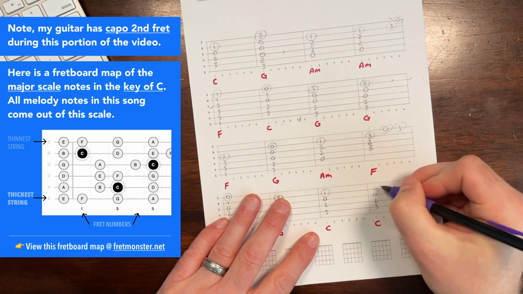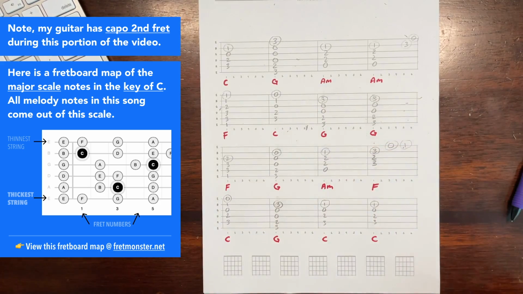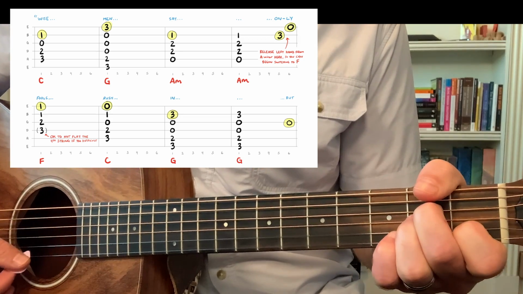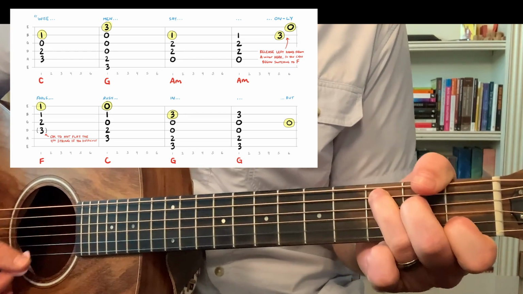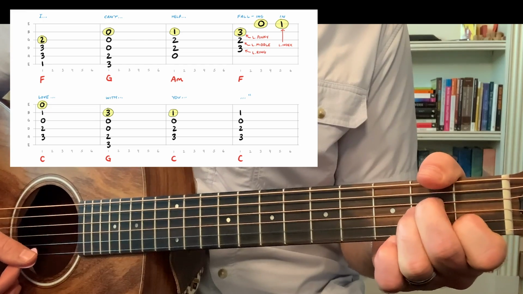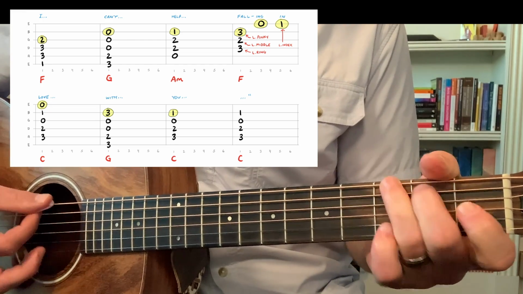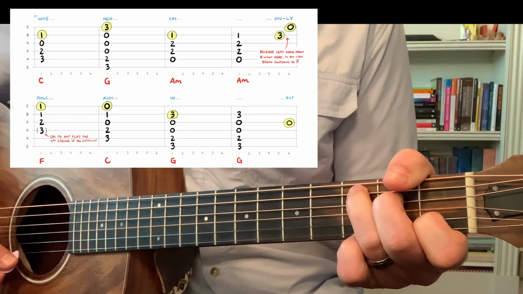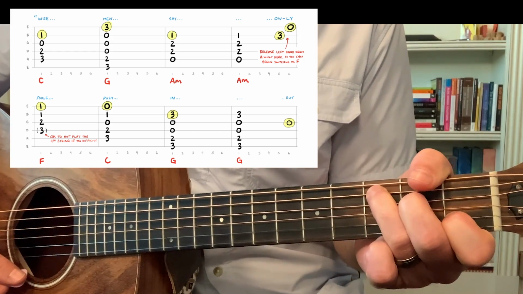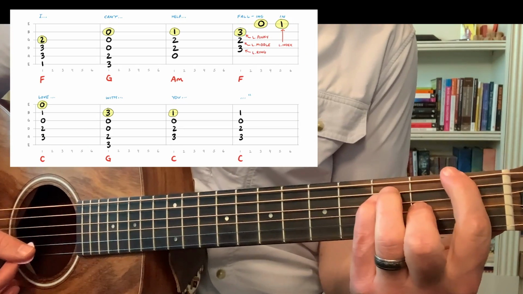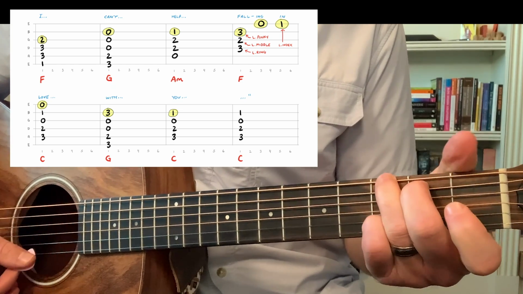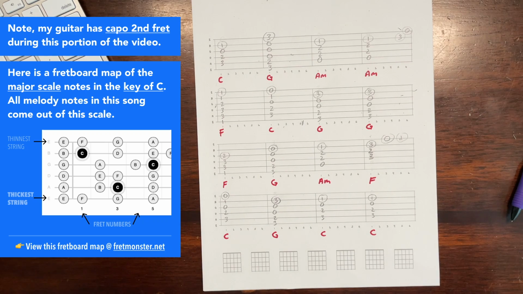So here we go. We've worked through the whole thing. So again, I'm going to take a pick, and I'm going to play exactly what's here. Okay, so there we have it, beginning to end.